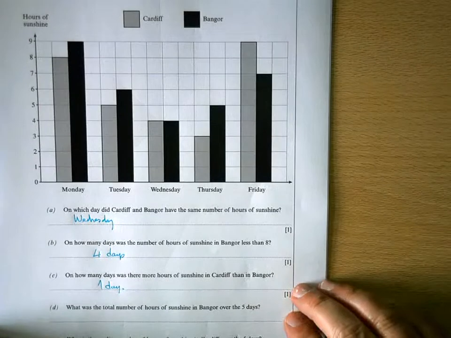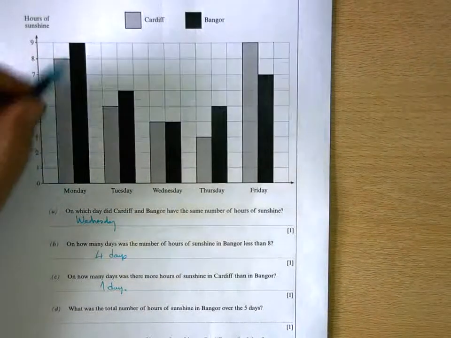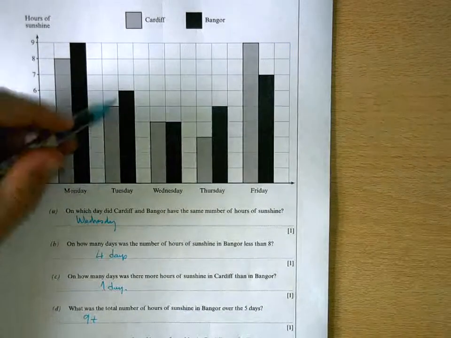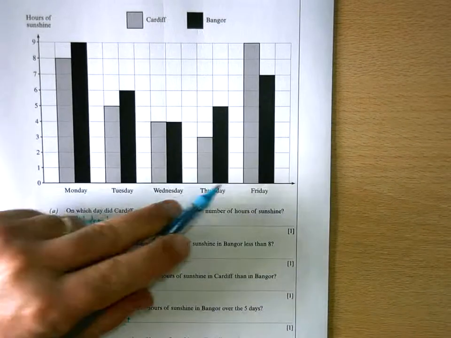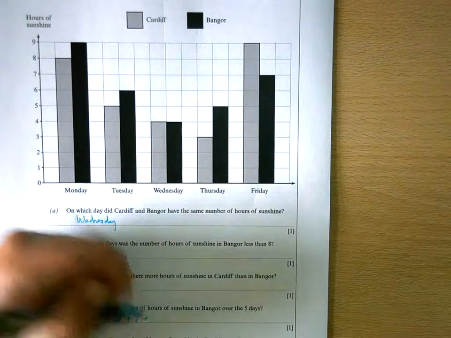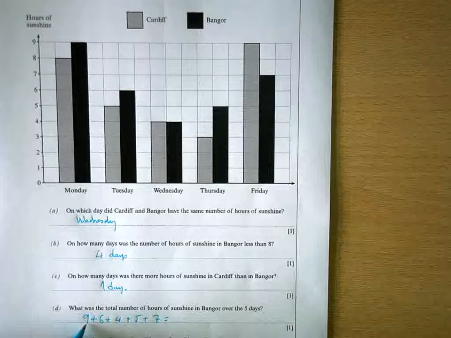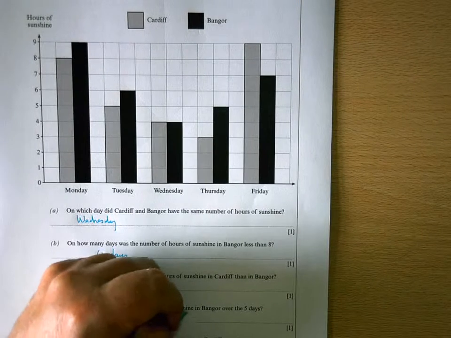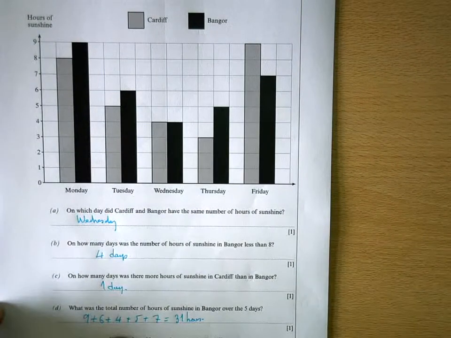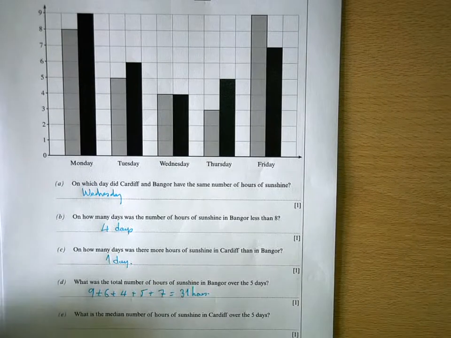What was the total number of hours of sunshine in Bangor over the 5 days? So we need to total up now. For Monday there were 9 hours. On Tuesday there were 6. On Wednesday there were 4. On Thursday there were 5. And on Friday there were 7. So we've got 9, 15, 19, 24, 31 hours. 31 hours, yeah.